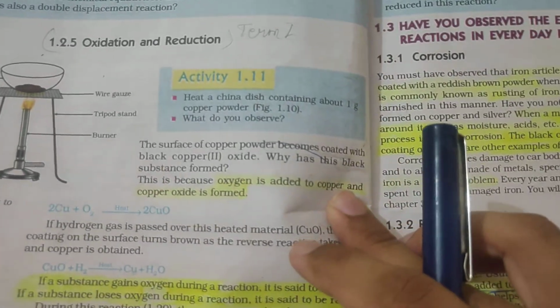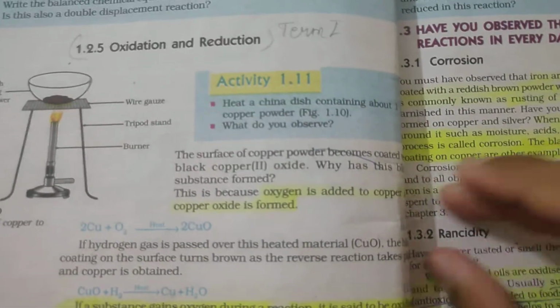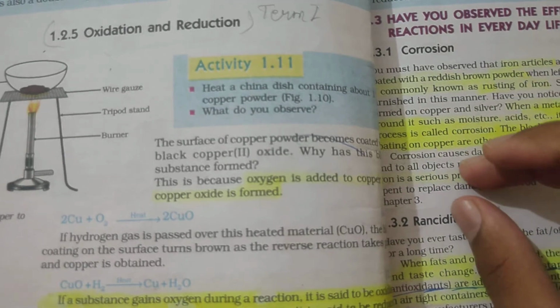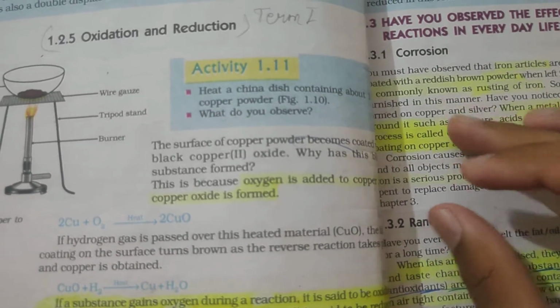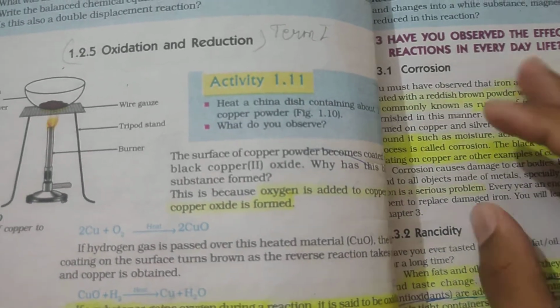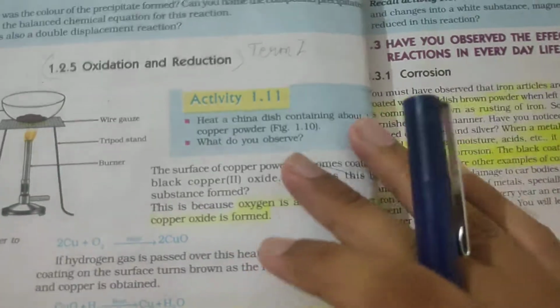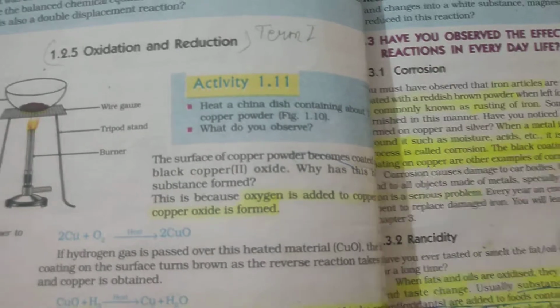Okay, and what is copper oxide? Wherever there is oxide, simply take it for granted that this is a substance of oxygen. Oxygen has been added to it. Oxygen was there, oxygen is there. Wherever there is oxide, oxygen is there.